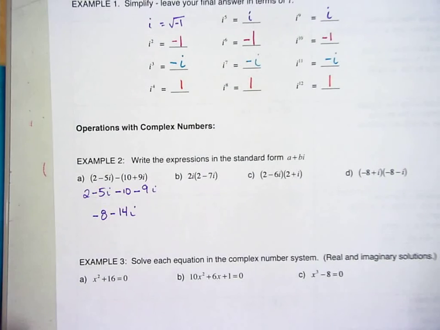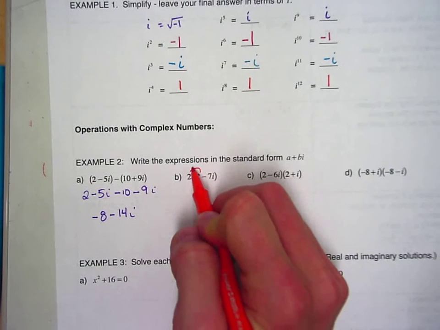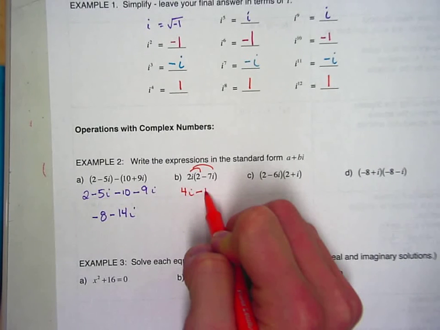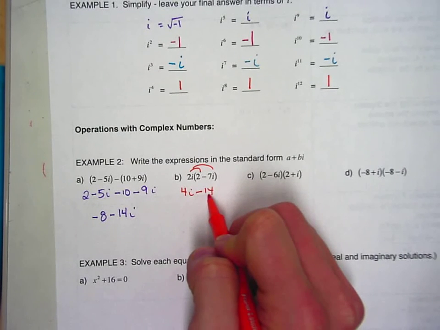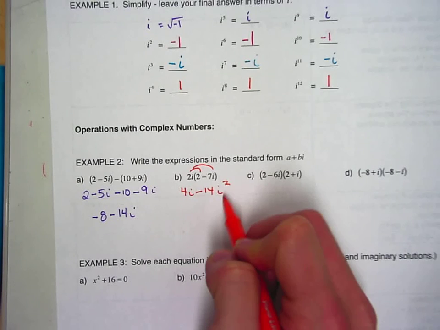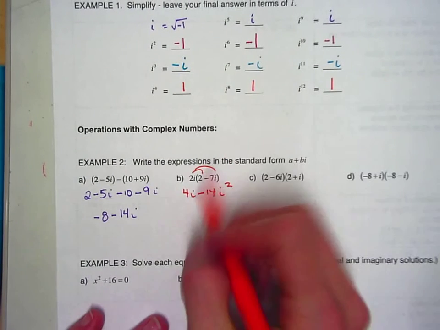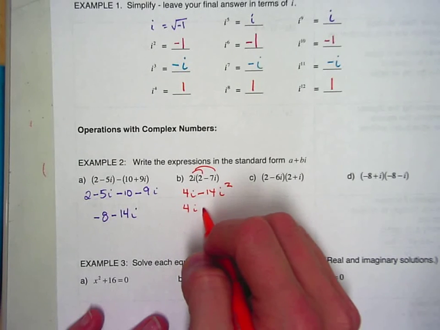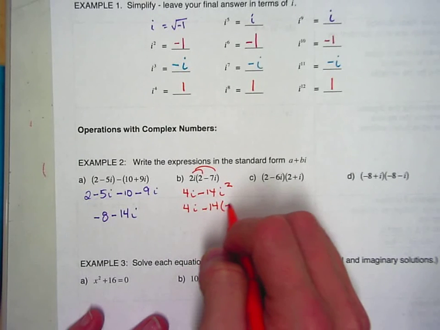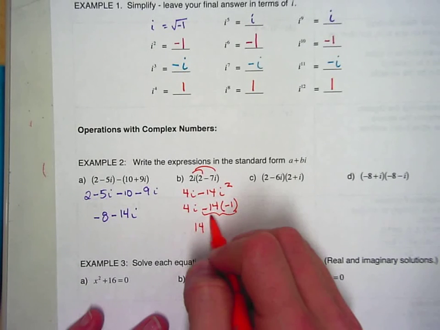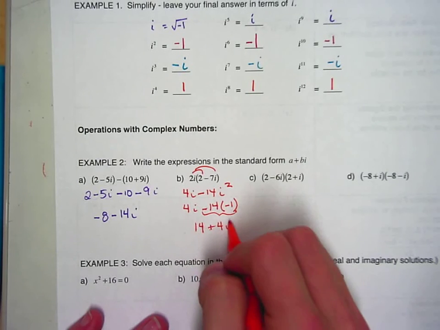Alright, so then you get your negative 8 minus 14i. For multiplying, we're just going to distribute. So we get 4i minus 14 i times 7i. 2 times 7 is 14. i times i is i squared. However, i squared is negative 1. So this is really 4i minus 14 i squared times negative 1. So this becomes the real part. Negative 14 times negative 1 is positive 14 plus 4i.